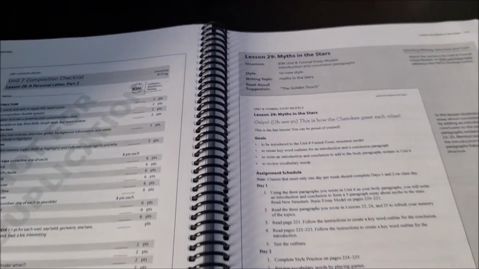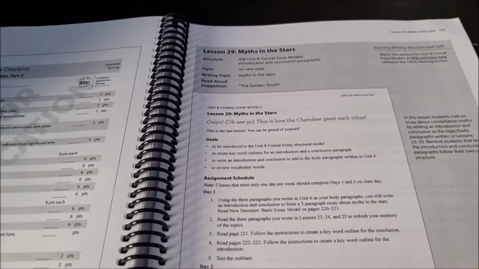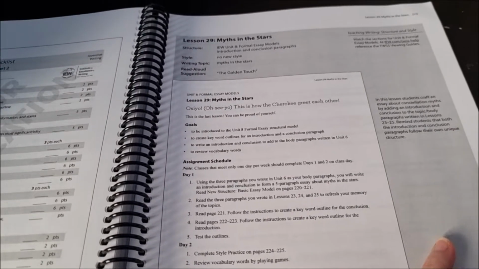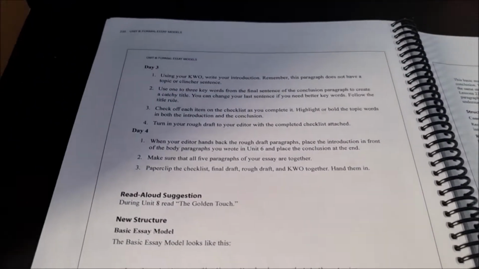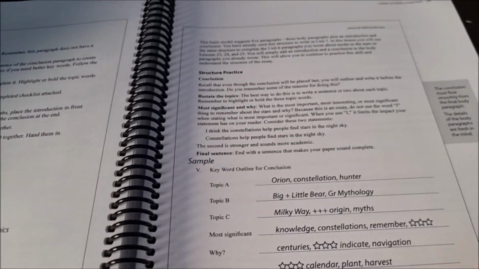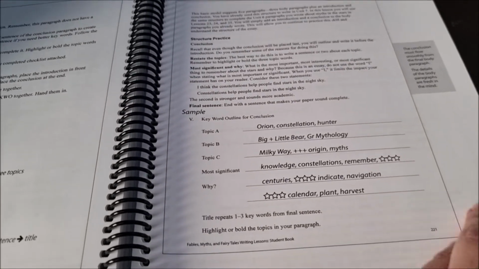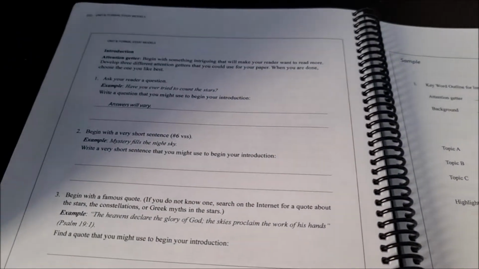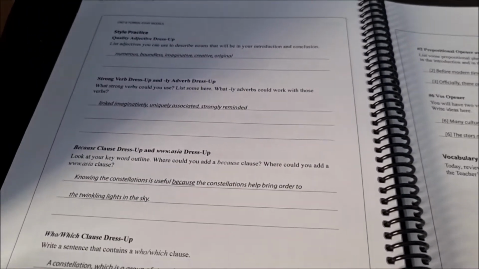And in their final lesson, they are doing Myths in the Stars, their Unit 8, which is formal essay models. They've got the schedule here. What we're practicing in terms of structure. Their style practice.